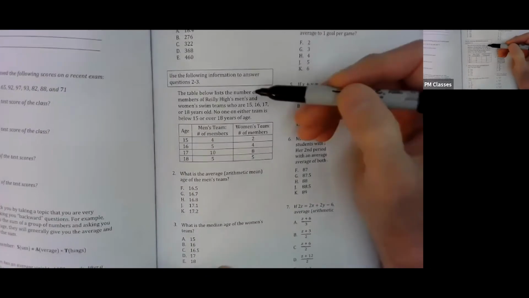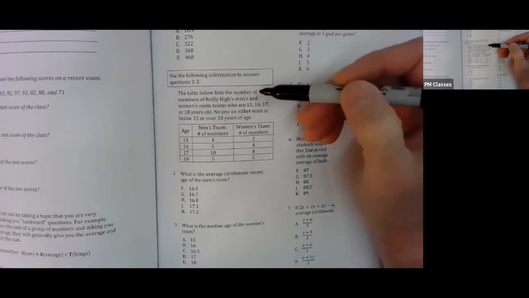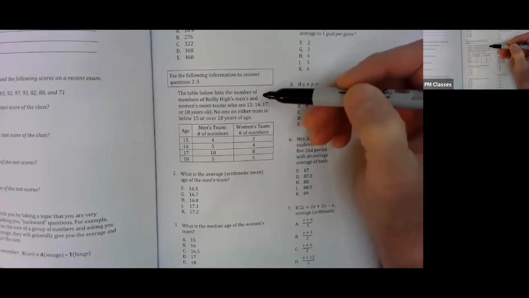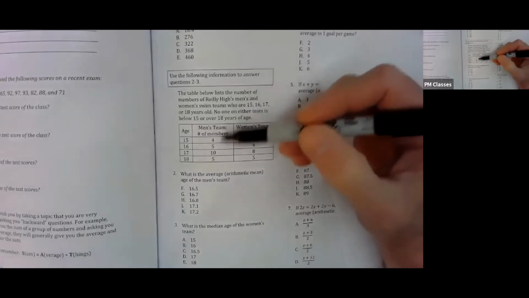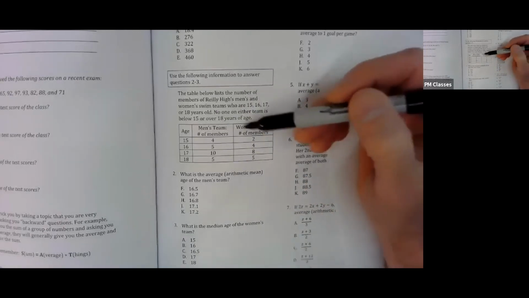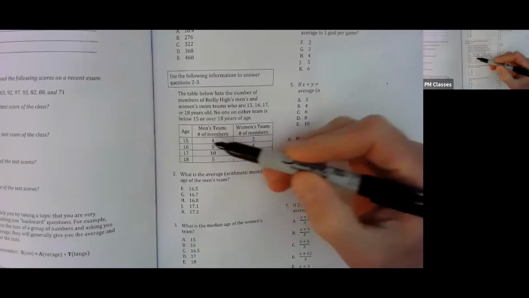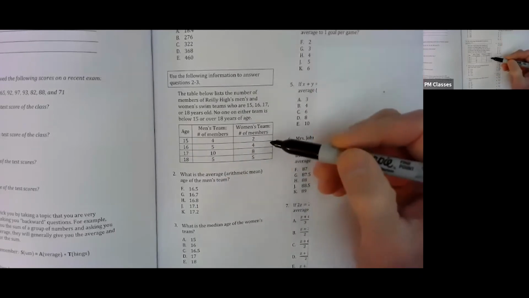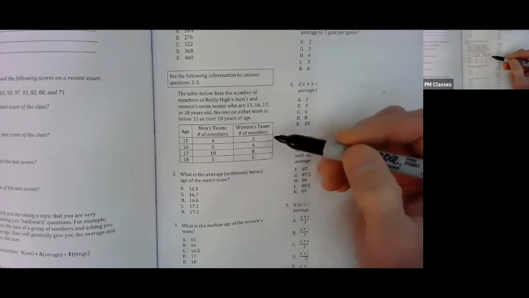So we have a table below. The table below lists the numbers of members of Riley High's men's and women's swim teams who are 15, 16, 17, or 18 years old. No one on the swim team is below 15 or over 18, so everyone's 15, 16, 17, or 18. The number of men, 4 men are 15, 5 men are 16, 10 who are 17, blah, blah, blah. Same thing for the women. What is the average age of the men's team?